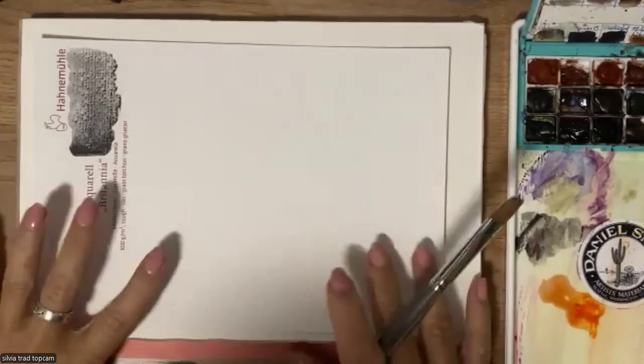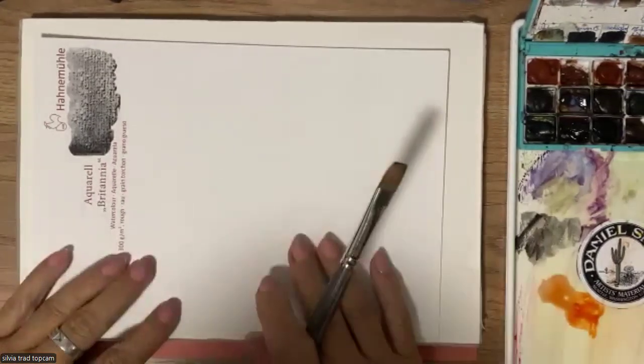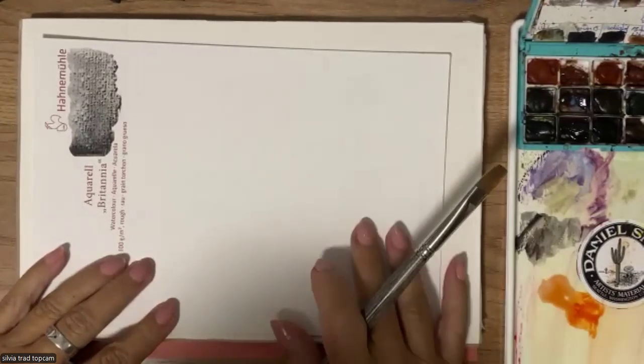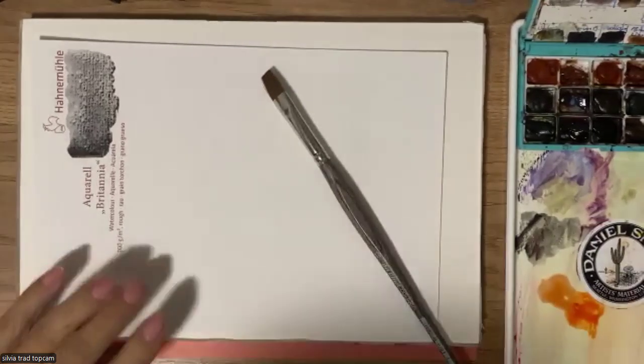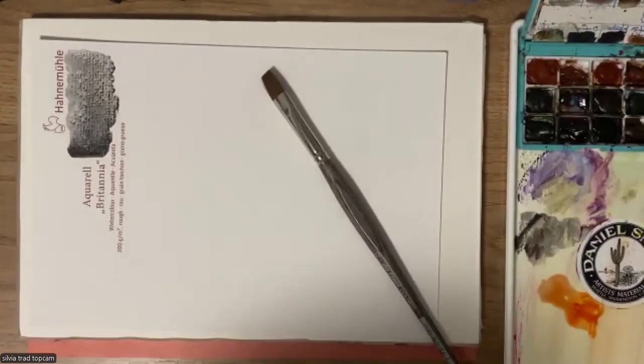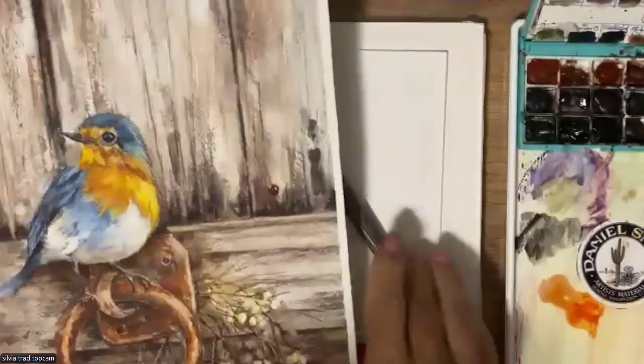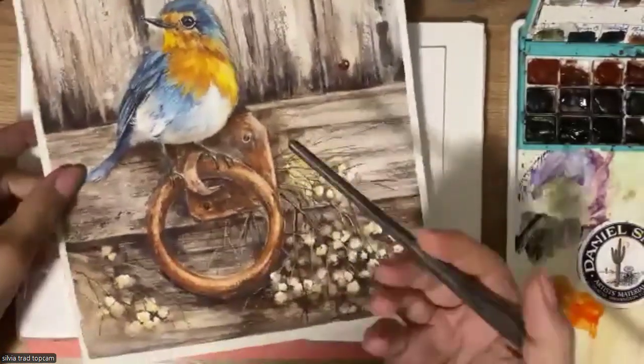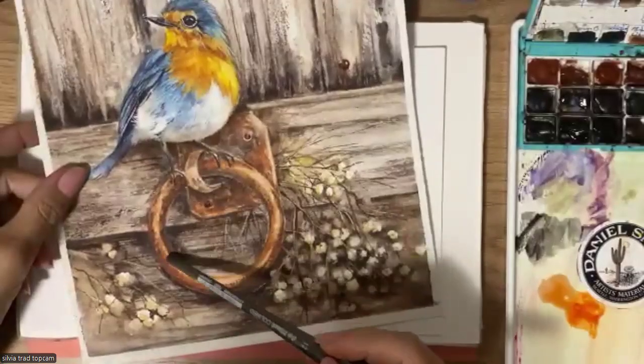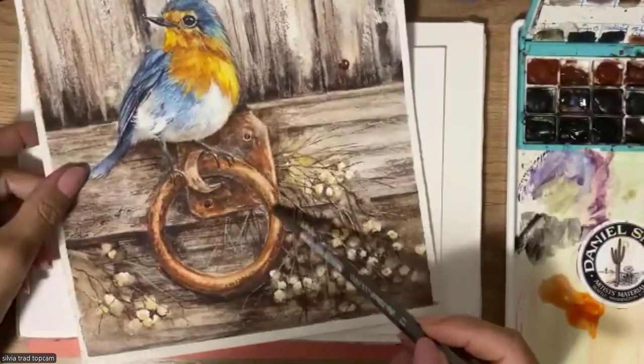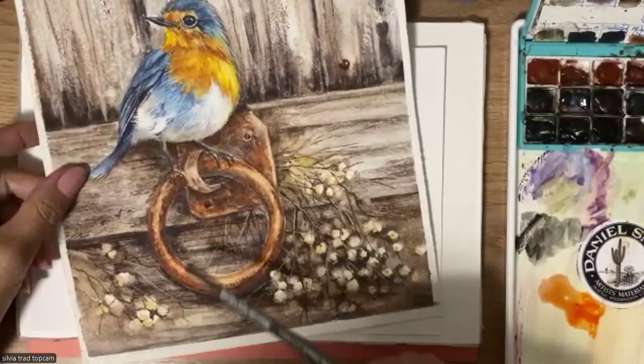So, hello everyone. Now, I'm going to show you my use of lunar black. I love texture. My work is about texture. So I use a lot of lunar black when I paint textures, okay?